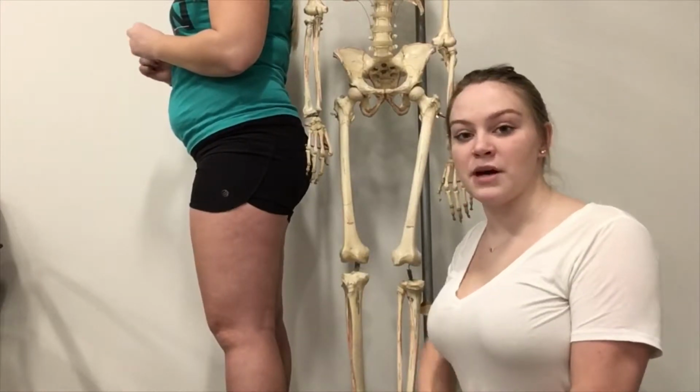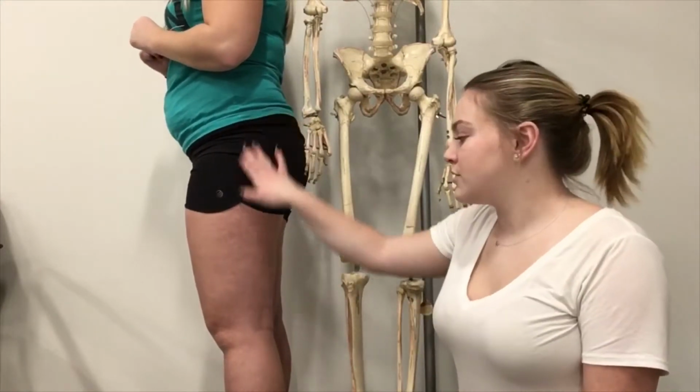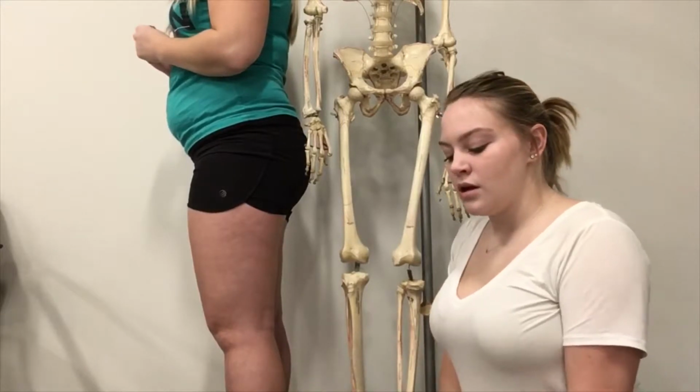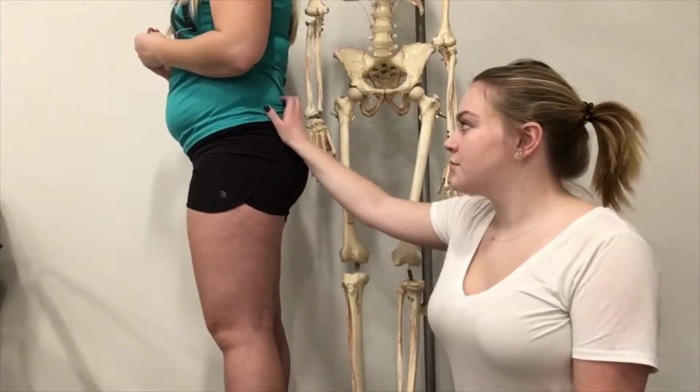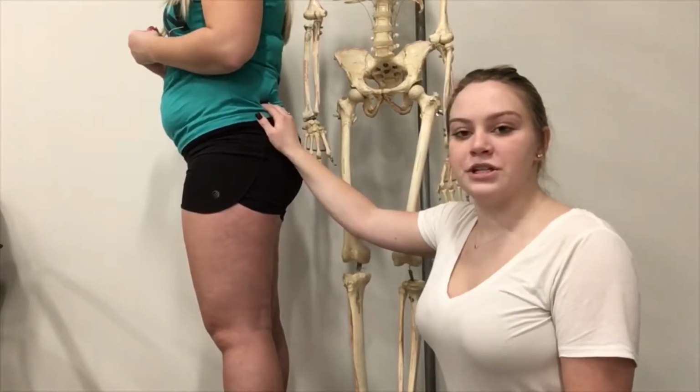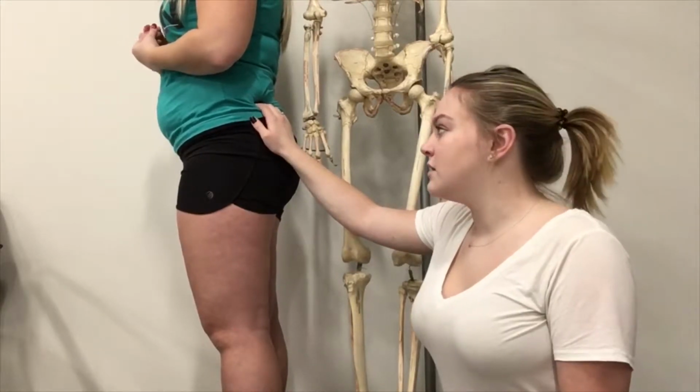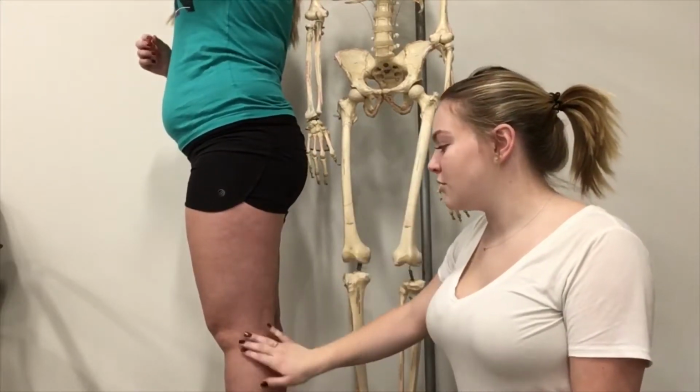Next, we have the tensor fasciae latae, which is the muscle that runs down the lateral side of the leg. The origin is the iliac crest, posterior to the ASIS, and the insertion is the iliotibial tract.